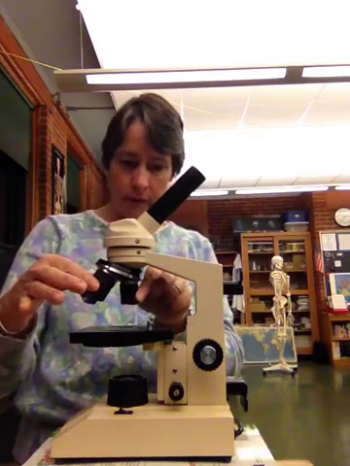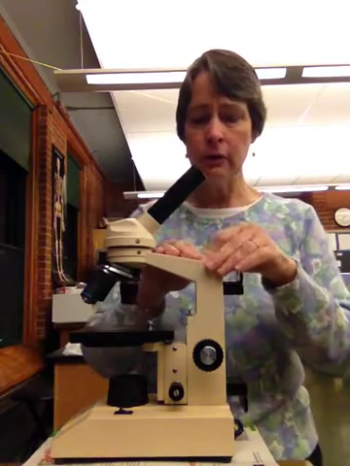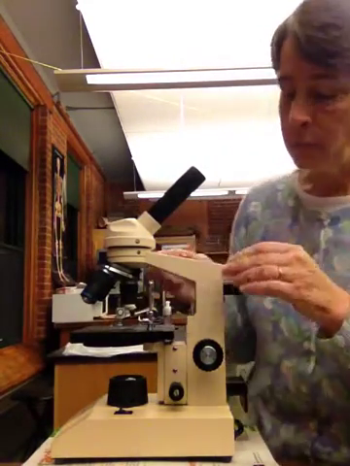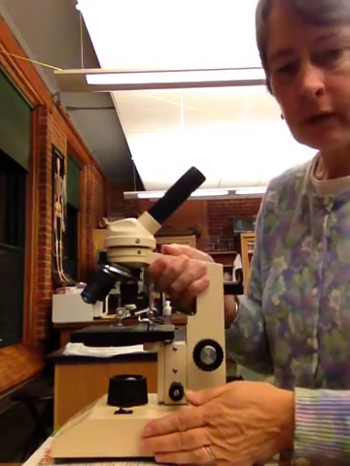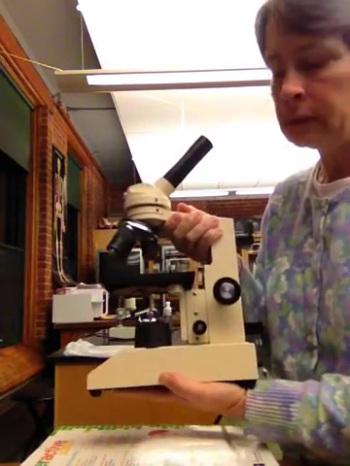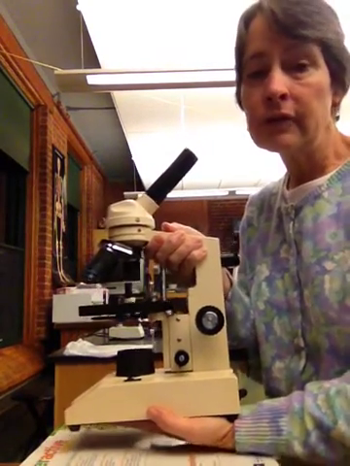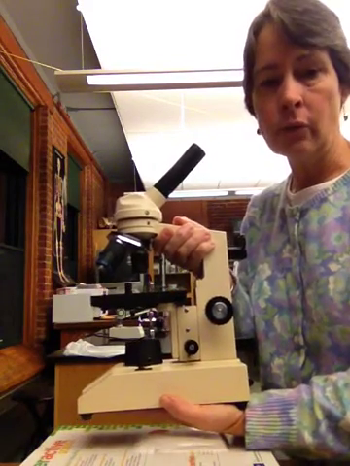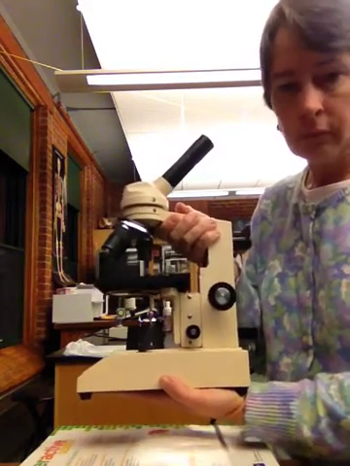So let's put this right over here. You come over here, you have the arm, and with the arm, this is how you carry it. You want to carry it by the arm and the base. My base is right here. This is important because then you're less likely to drop it or have any problems with it. So, 2 hands.